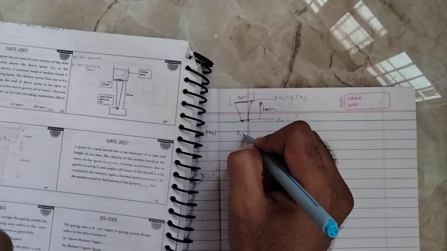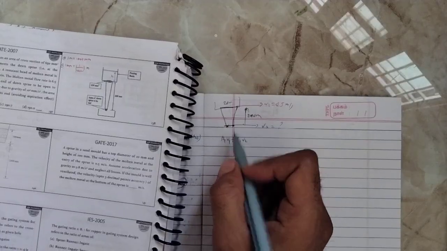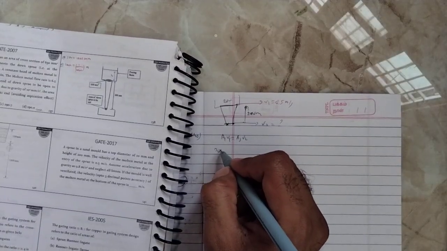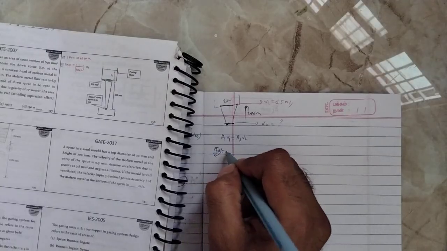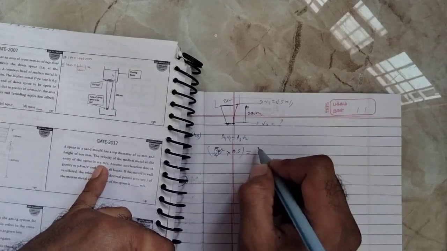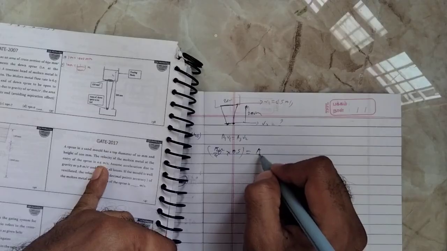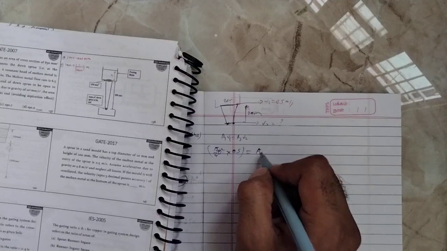Simple, A1 V1 equal to A2 V2. So A1 is given, A1 is pi by 4 d square. A2 V1 is 0.5 equal to what is A2? A2 we don't know, and we don't know what is the value of V2.